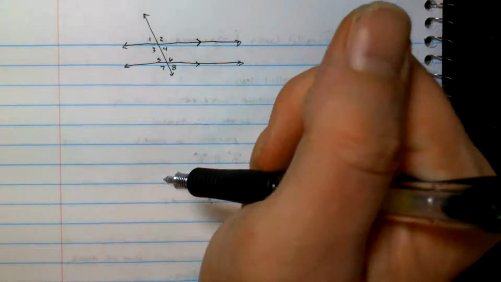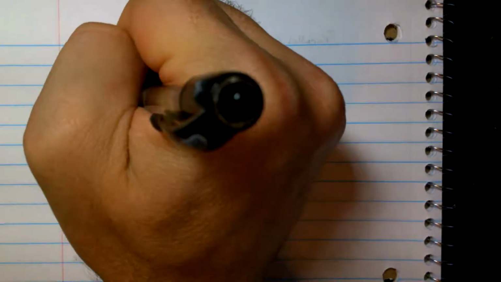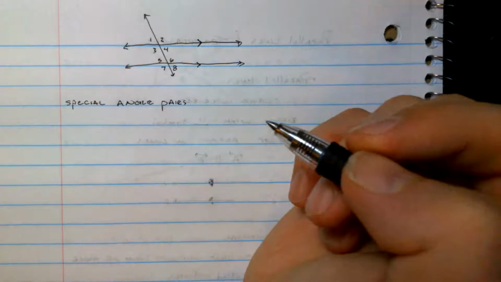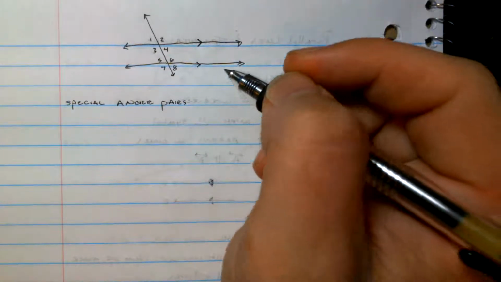We have to transverse between parallel lines. And so that's where our special angle pairs come in. And these are, like I said, intuitive, but they have specific names and we need to know them. Knowing those names is what's going to allow us to make jumps.